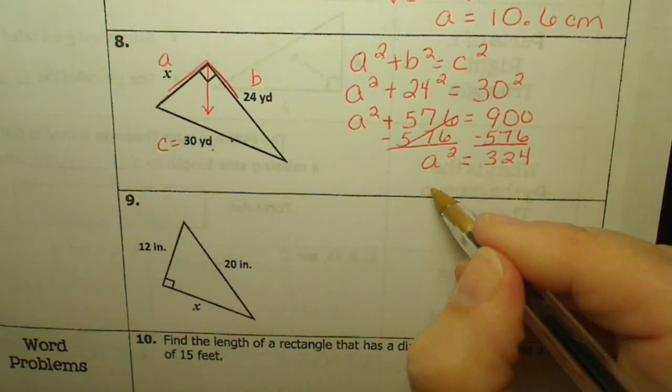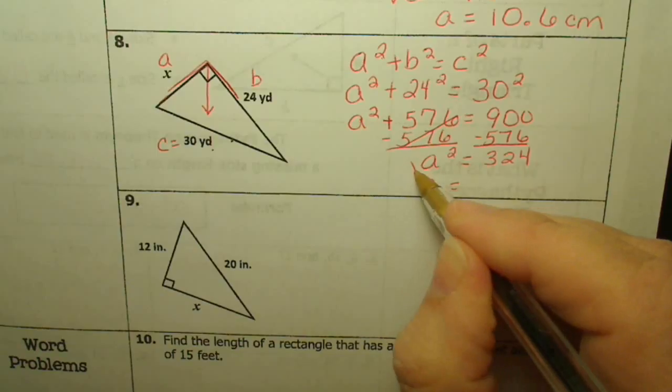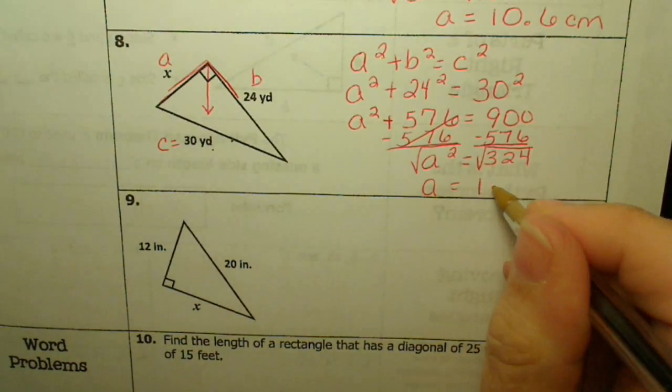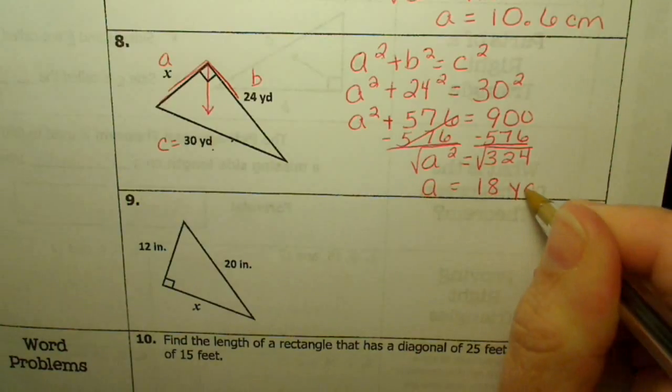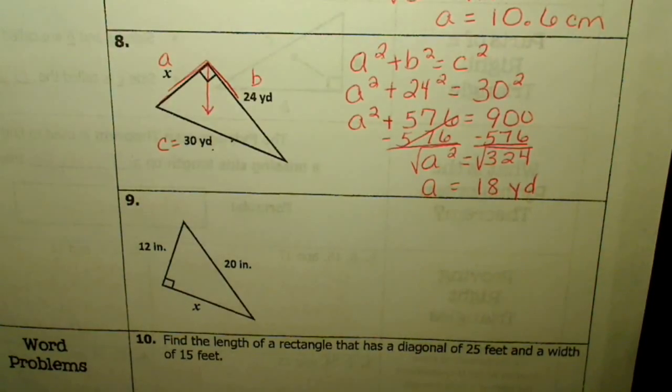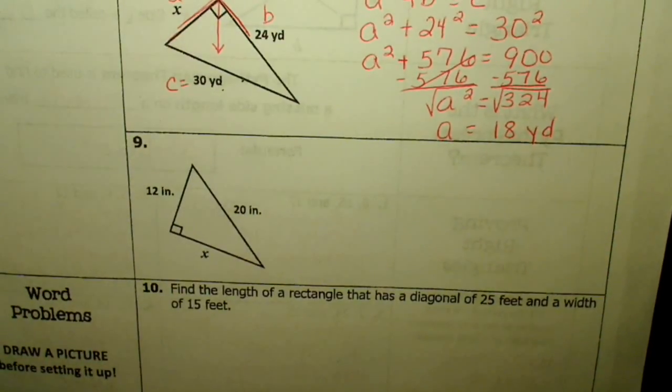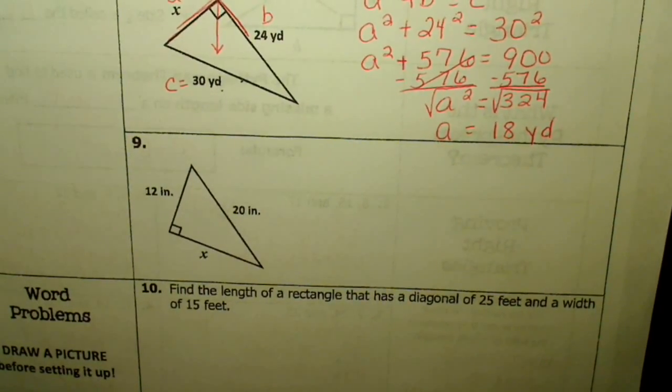I don't want to know A squared, I want to get to A, so I'm going to do the square root of both sides, and that gives me 18 yards. Okay, I'd now like for you to do problem 9 on your own, and then we'll go over it. Do problem 9 at this time.